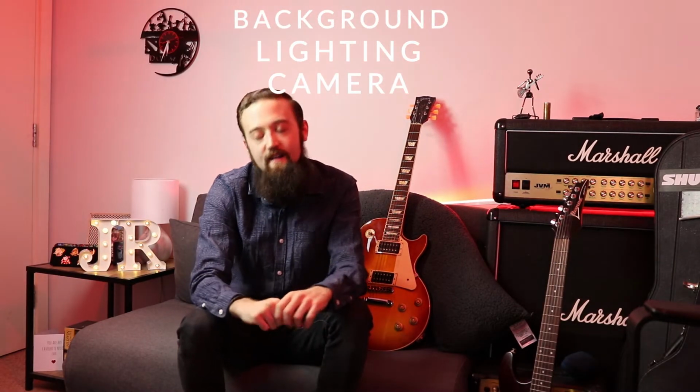2. Background, lighting and camera. Second to your audio, yes, second to your audio is your visuals. It's important to ensure that your game capture and your stream layout are clear and crisp, and this includes your surroundings. Your background, if you choose to have one instead of a green screen, needs to be clear.